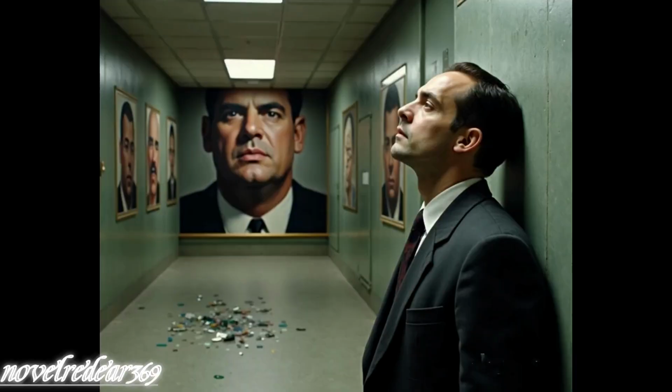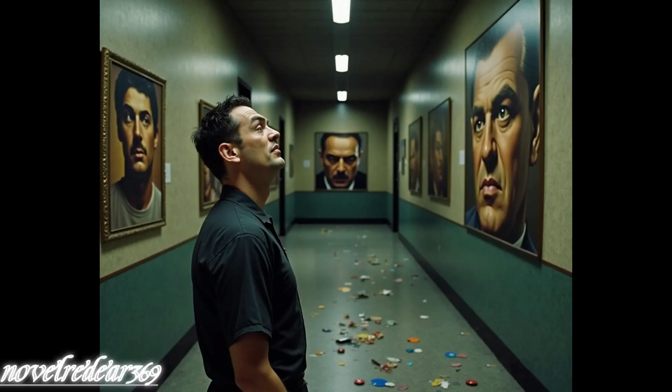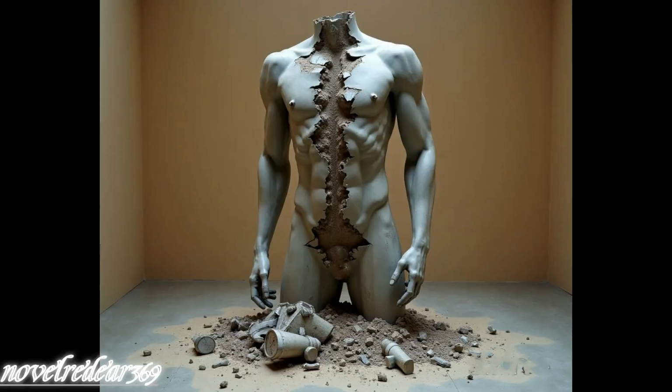Winston, in addition to Julia, also meets a secret group called the Brotherhood Society. This group is a kind of underground resistance movement that aims to fight the party and Big Brother. Winston joins them in the hope that he can help this group and fight against control.